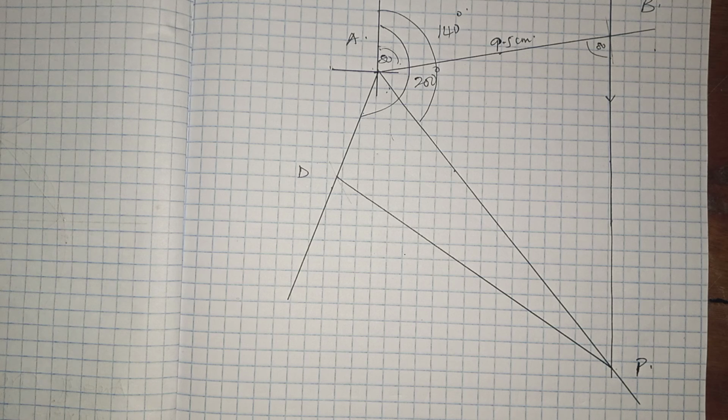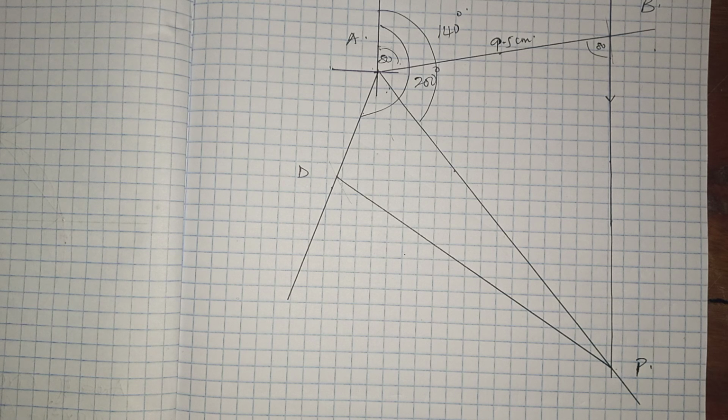So we are going to answer questions in the next video. This is part A, scale drawing. But we are going to use this diagram to answer questions part B, part C, and moving forward.